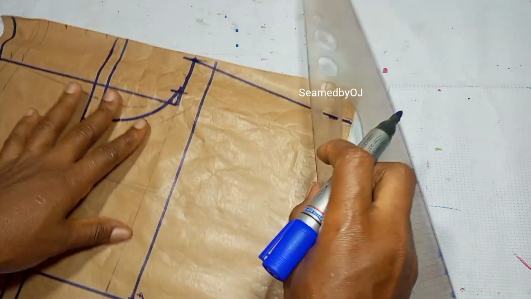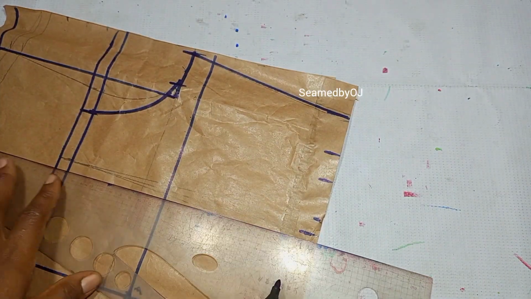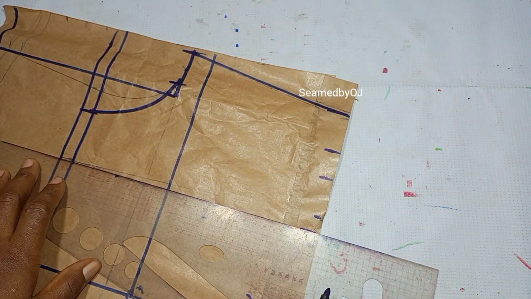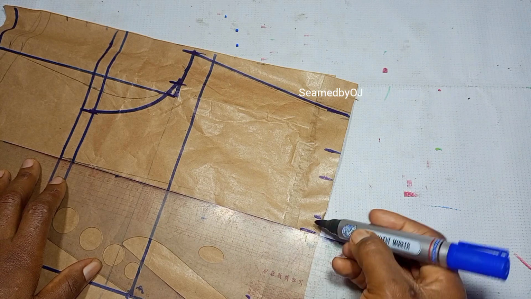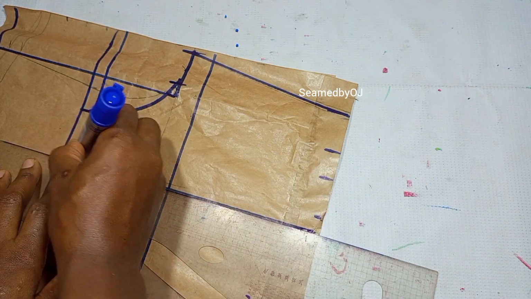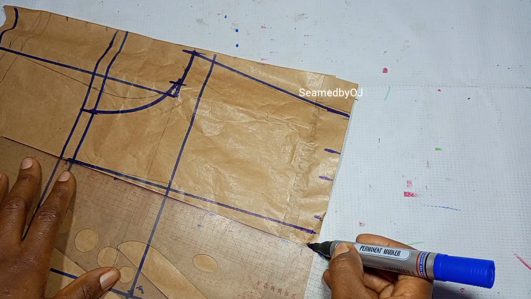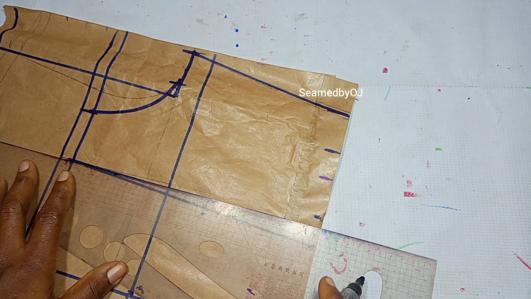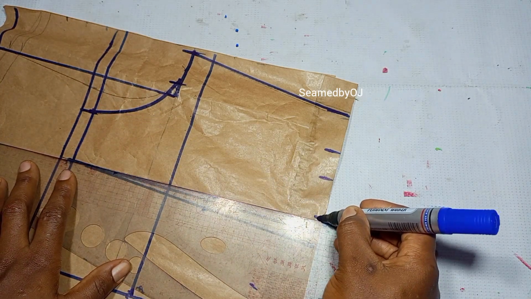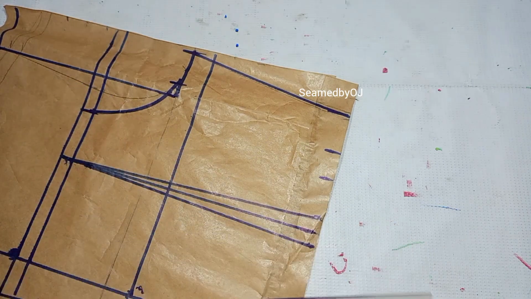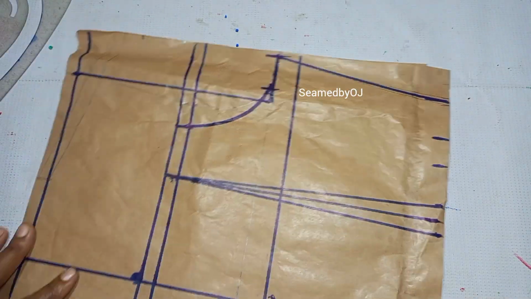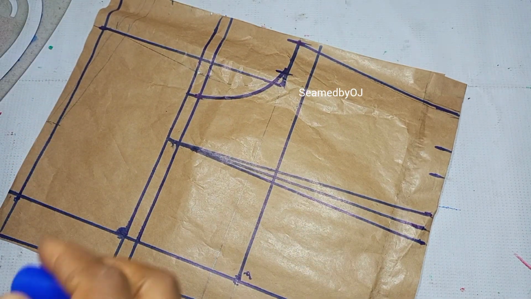Hope that is clear. So now I'll be connecting this dart leg to my neck, right? So connect it this way. Then I'll be creating my dart leg. So this we are going to cut out. So this is all we need for this back. So we'll be cutting it out.